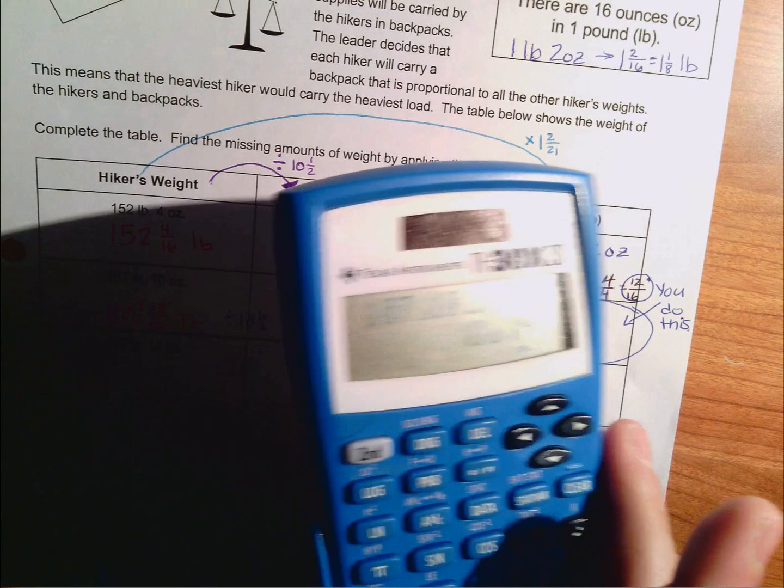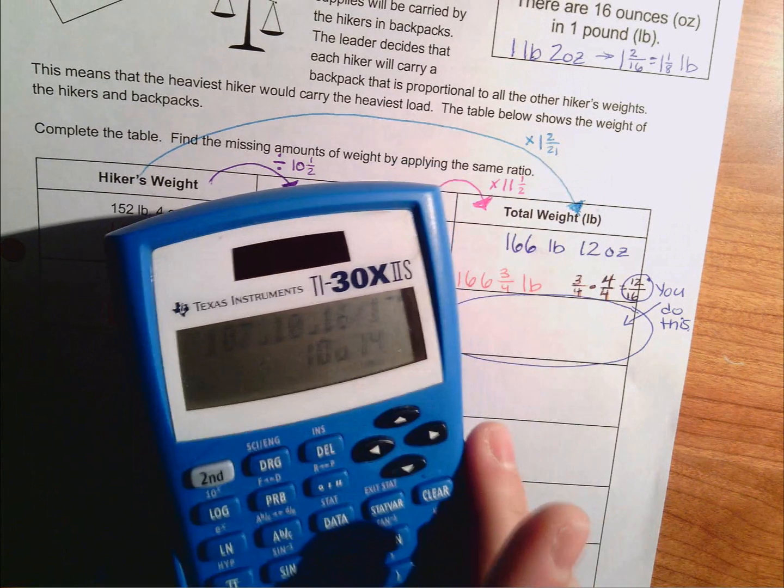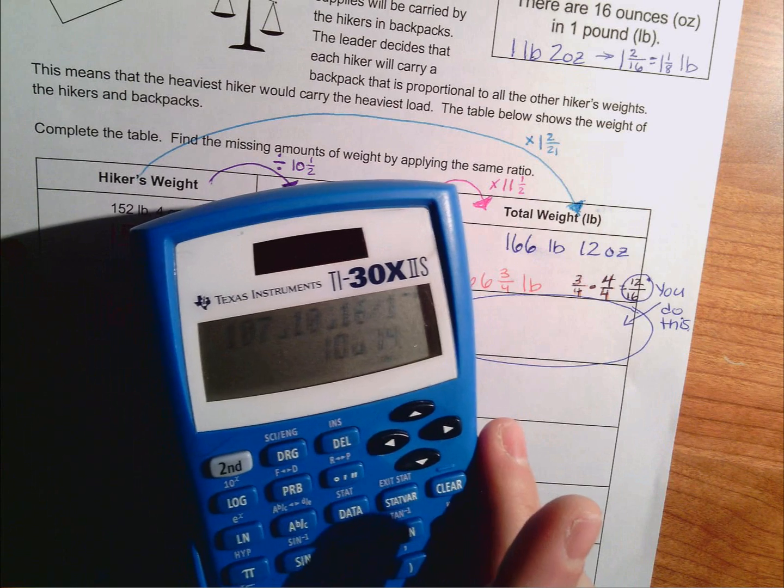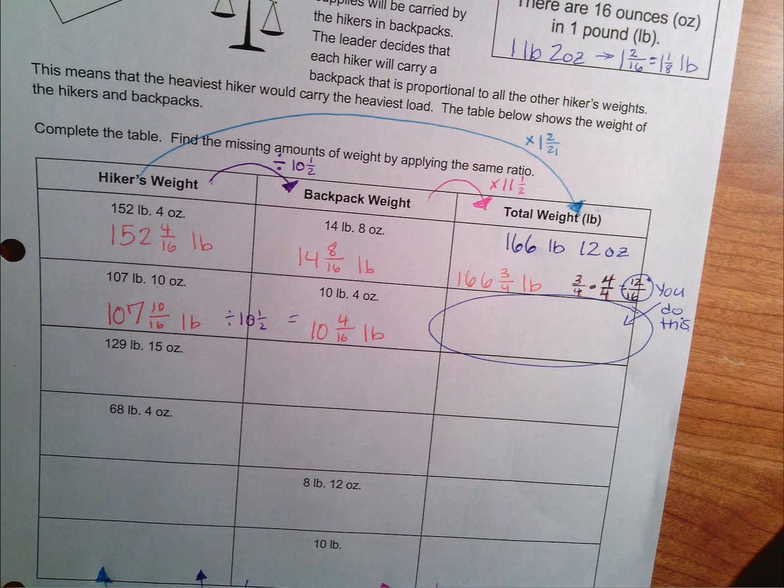Did you get the same number? Hopefully you did. 10 and 1/4, which is the same as 10 and 4/16. So that's how we're going to figure out the rest of this table. Let's go ahead and look at the next one together.